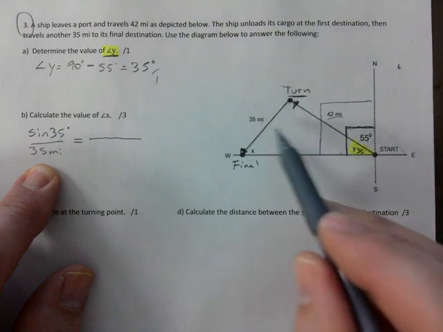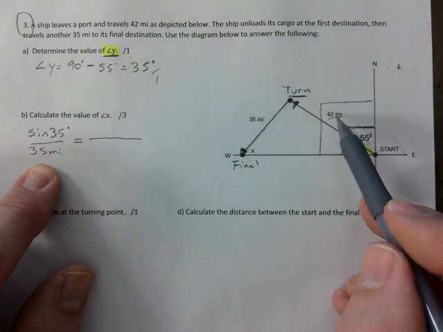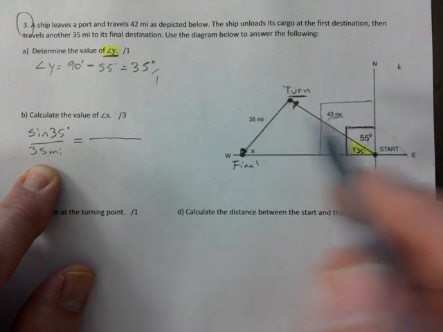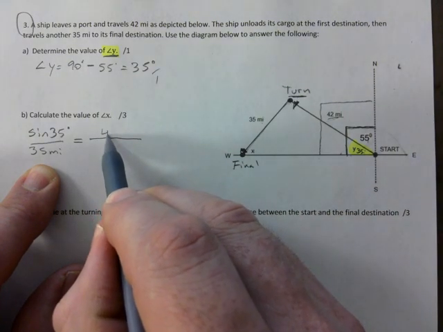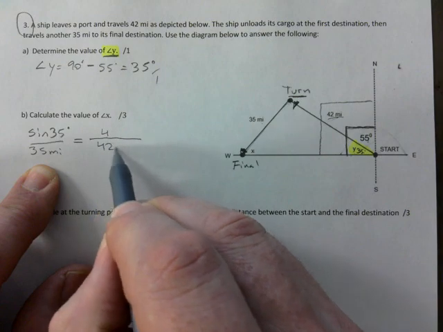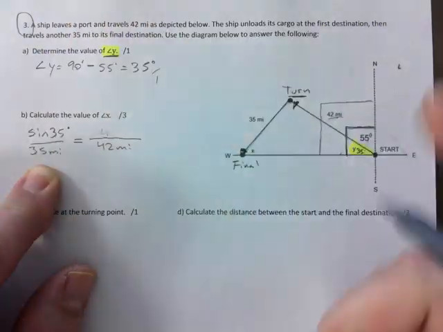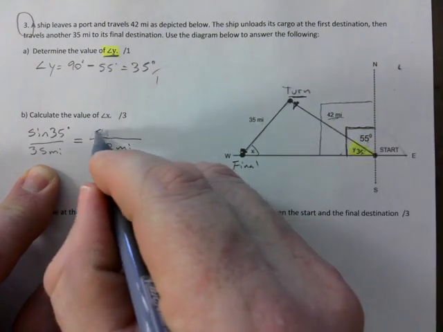So I've locked my pair in. This 42 allows me to solve for that angle, correct? I have to be careful. 42 goes here. And up there, I'm going to go sine of x, this angle here.